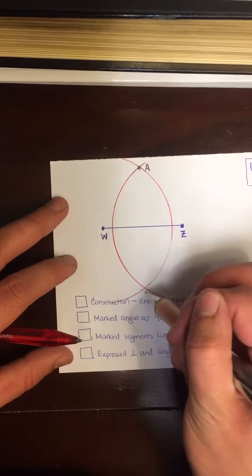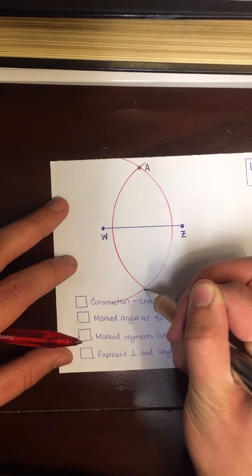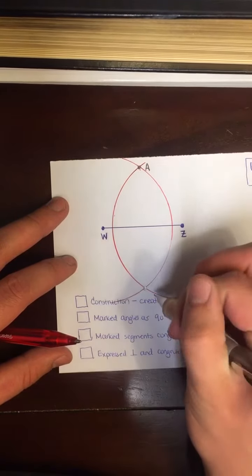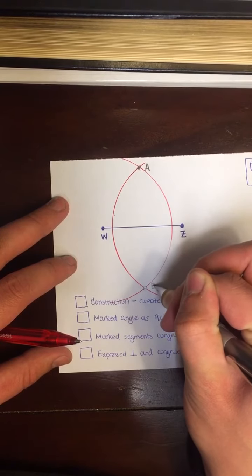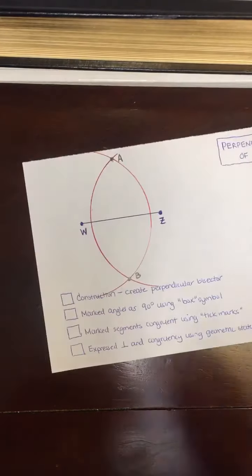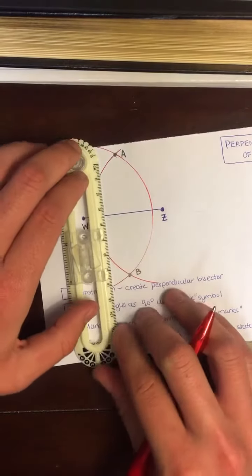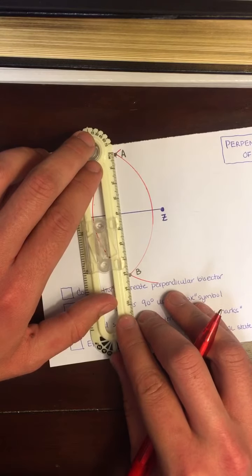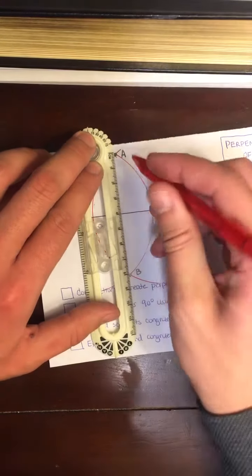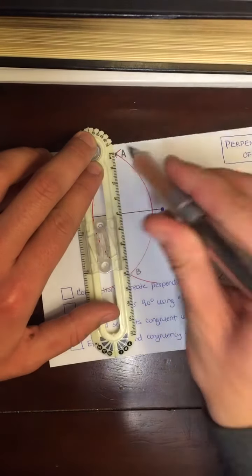This point down below where my two arcs intersect, I'm going to go ahead and identify that point. And again, it doesn't matter what letter you choose, I'm going to choose just point B. I'm going to name this point B. I'm going to use the straight edge of my tool, and I'm going to connect point A and point B via a straight line here. So I'm going to connect these dots.